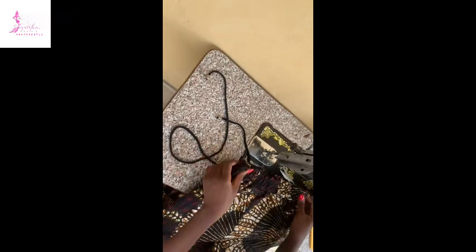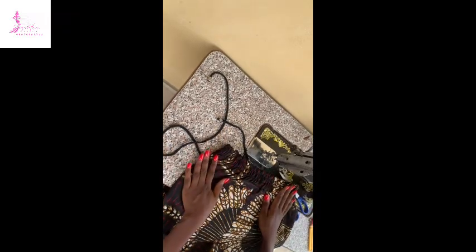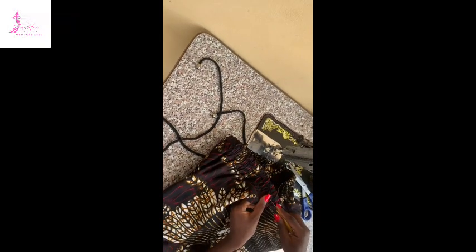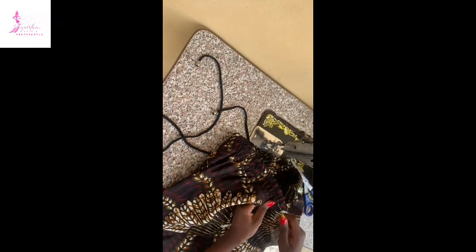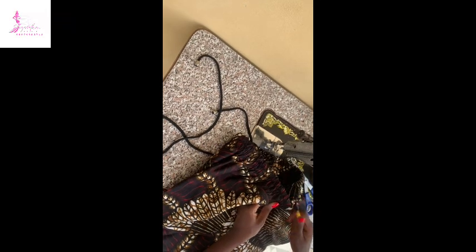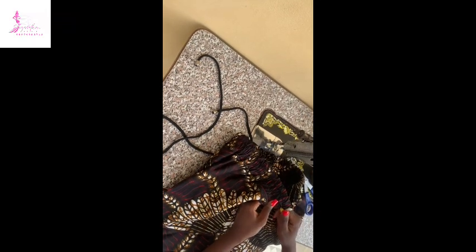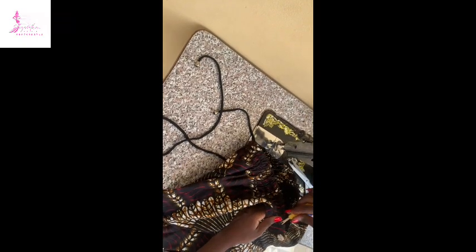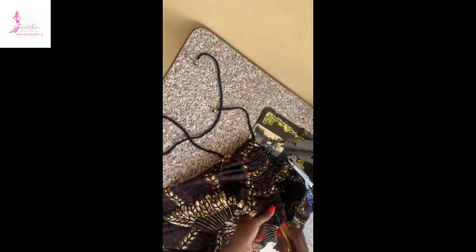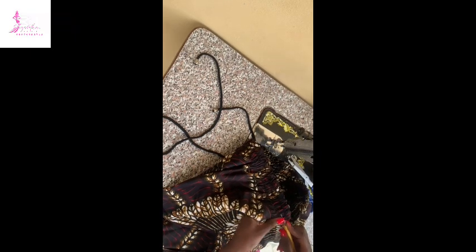So I'm done fixing it. This is what I have. You can see how beautiful our pants is looking already. Now I'll go ahead and open up the joggers rope part. After opening, you can just light it up and burn these edges so that it will look neat. Or if not, just leave it like that so that you won't burn your outfit.